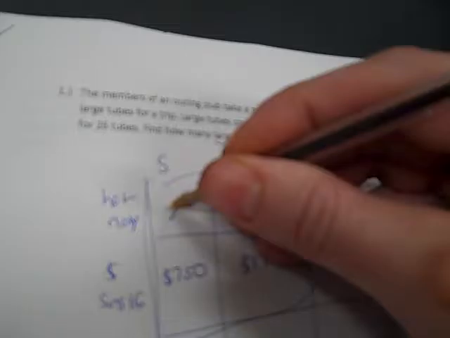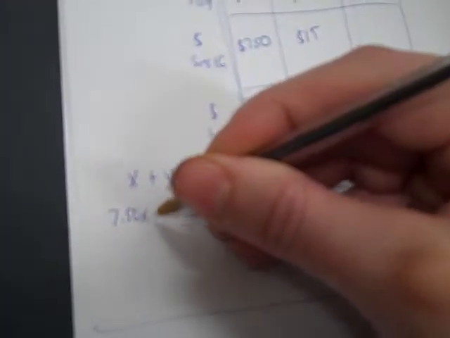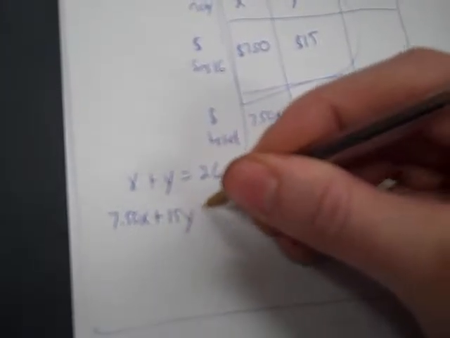Well, the only thing I see about how many is 26 tubes. And it doesn't say more than, so it can't go for small or large. So that's 26. And then that can be X and Y. And then our total money is going to be $360. Okay, so that's going to be 7.50 times X, and then this is going to be 15Y. So I now have a system of equations I can write. X plus Y equals 26. And 7.50X plus 15Y equals 360.